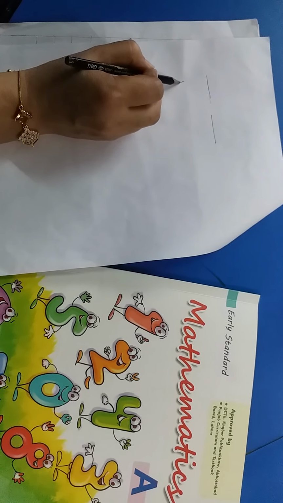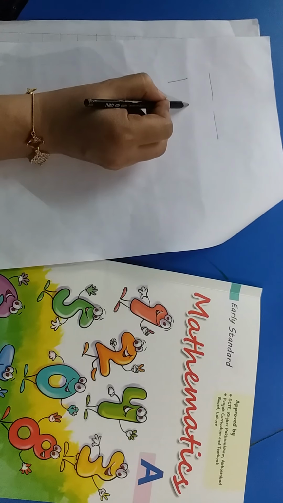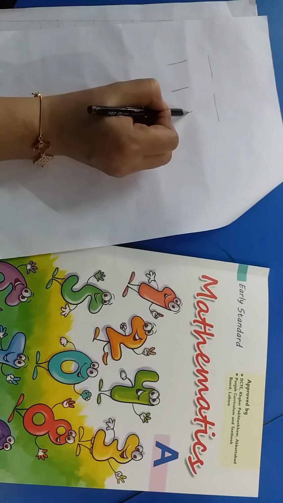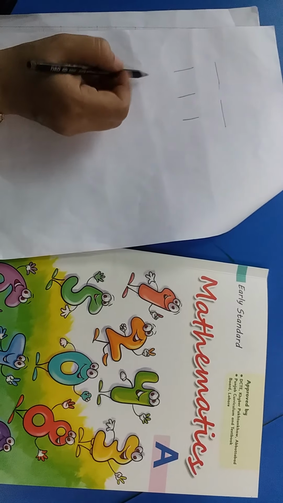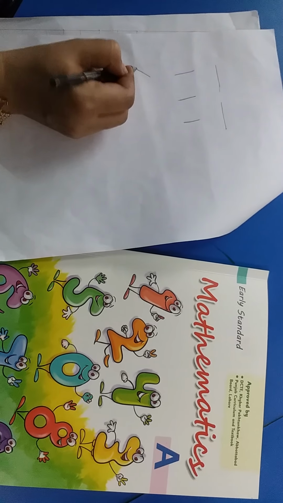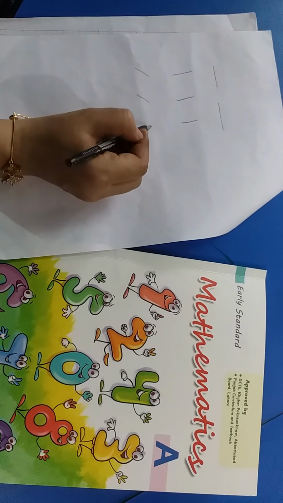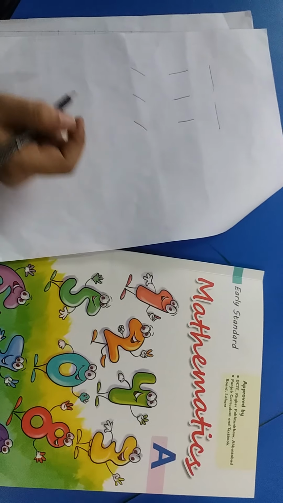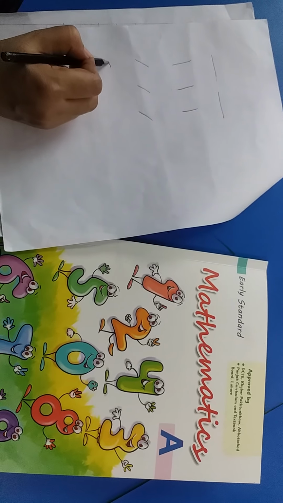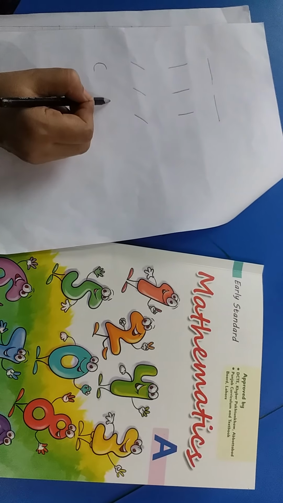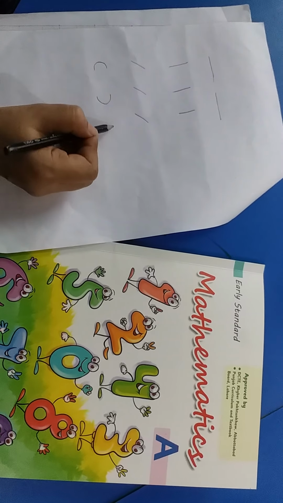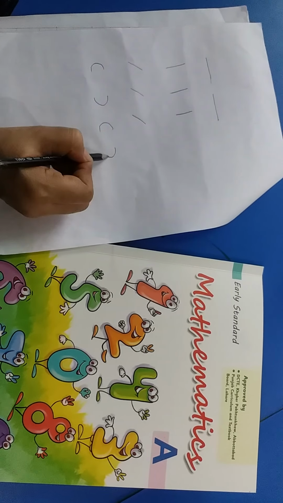This line is called standing line. And this line is called slanting line. And this is called curve, and another curve.